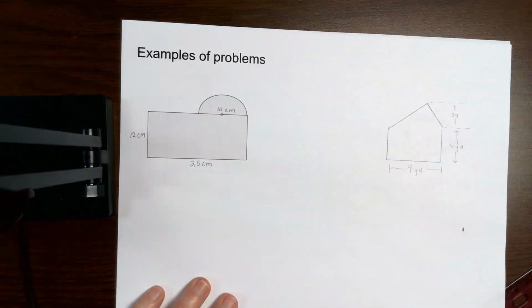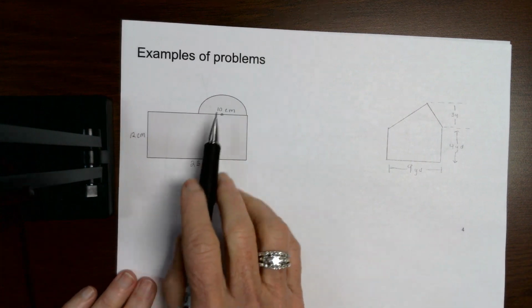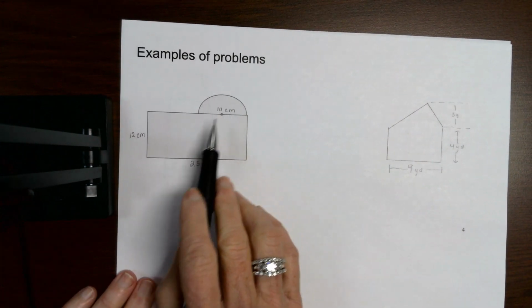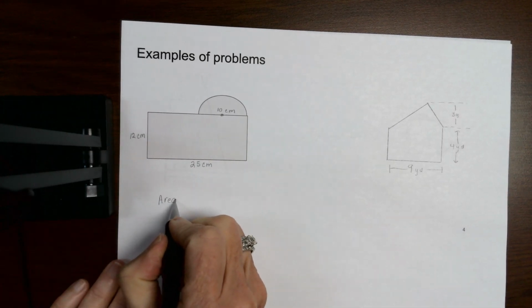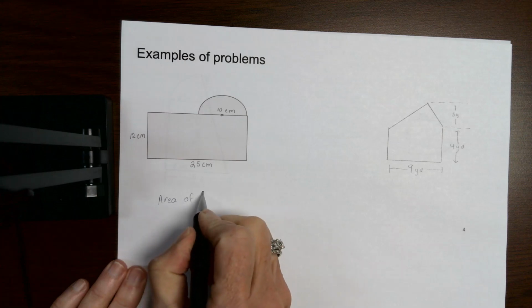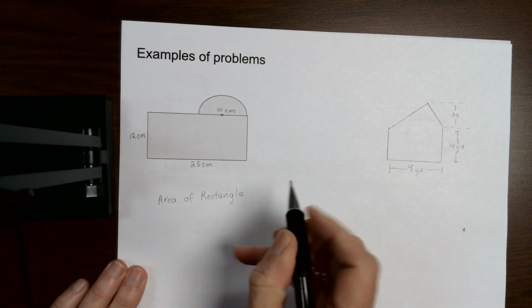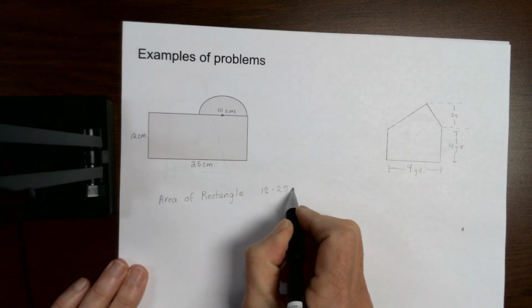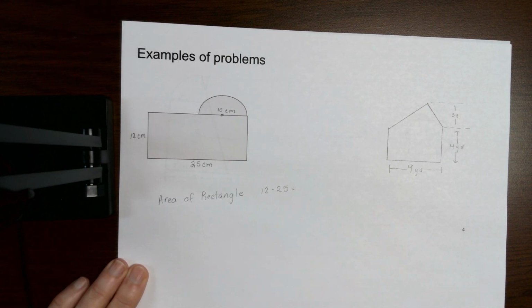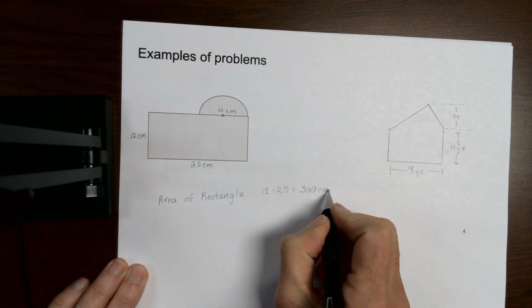So here are some example problems. This one is made up of 1/2 of a circle and a rectangle. The area of the rectangle, remember, is base times height. So I would say 12 times 25, which is 300. So this one is 300 centimeters squared.